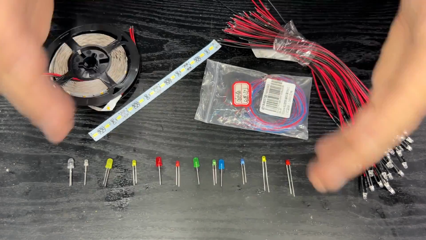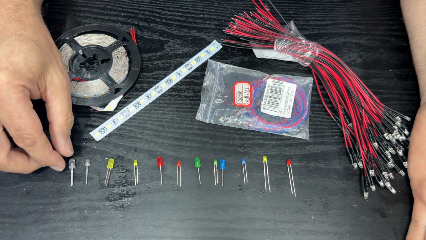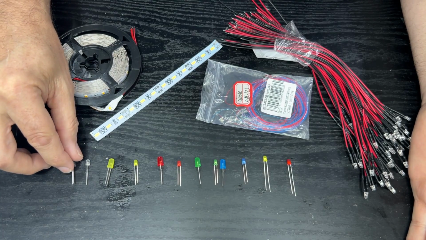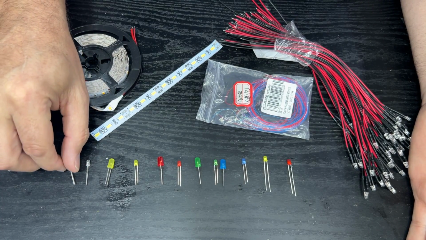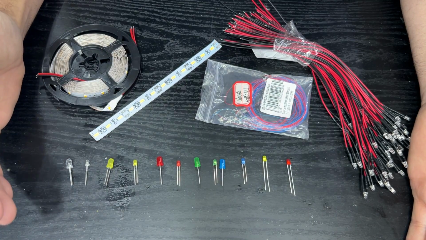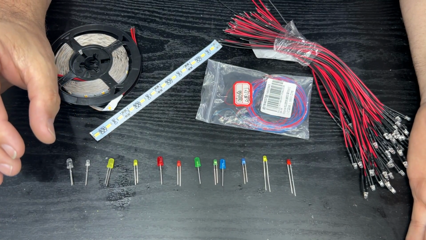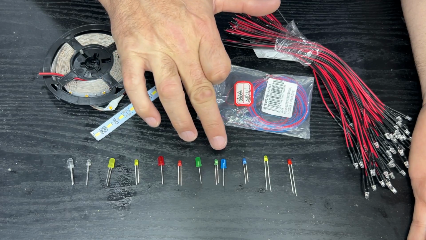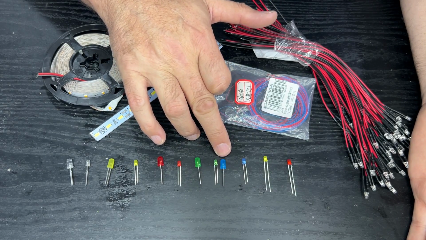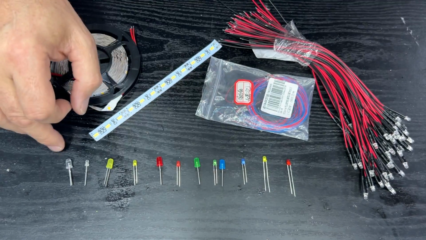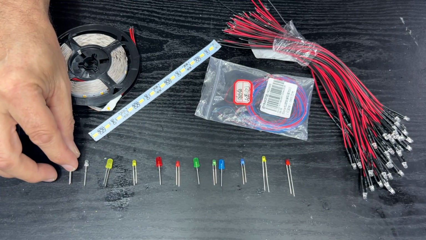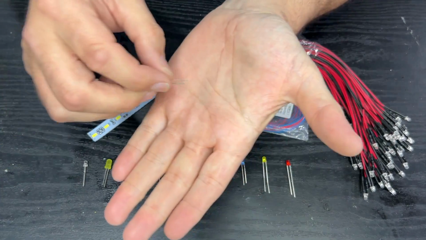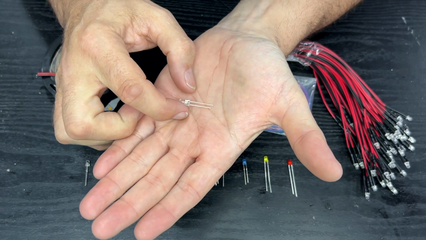I have an assortment of LEDs below me, so we'll go through each one, see what their limitations are and where we might use them. So these are the most common LEDs you'll find. These are 5mm LEDs and 3mm in various colours, but they do run in slightly different voltages. For example, I think the blue might only require 1.8 volts maximum, whereas the white can take up to 3 volts.